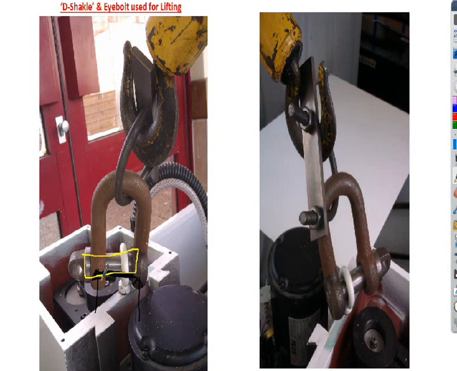But the pin I'm interested in is actually in shear, and it's what's called double shear. If you can see on the diagram, you have to break the pin there and break the pin there to fail the pin. So it's in double shear, that pin we're looking at, and we'll look at double shear in a moment. But that D-shackle pin again is a shear problem.